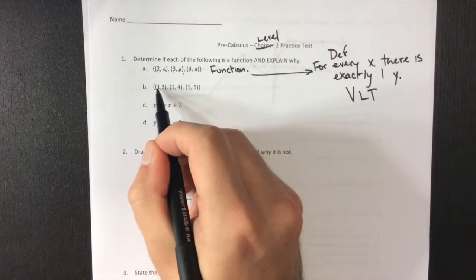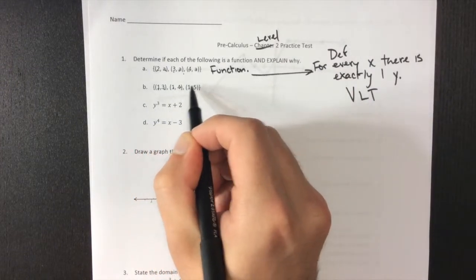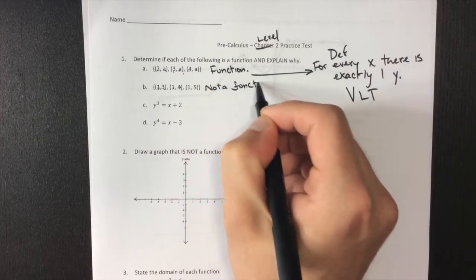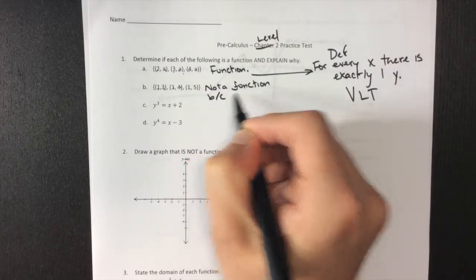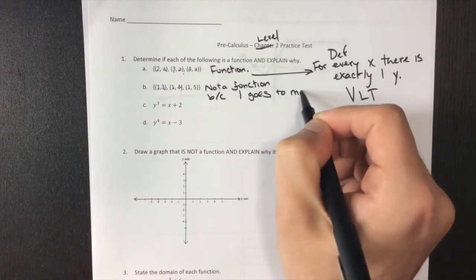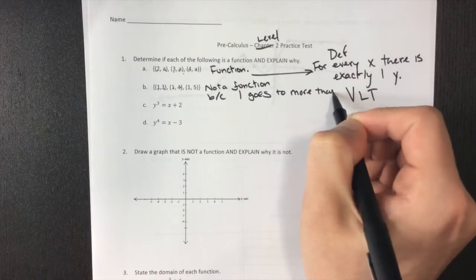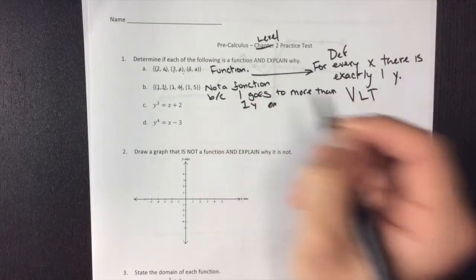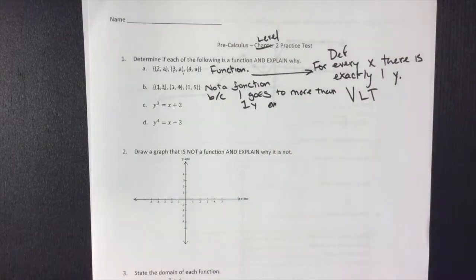So b, 1 to 3, 1 to 4, 1 to 5. Not a function, because 1 goes to more than one y value.